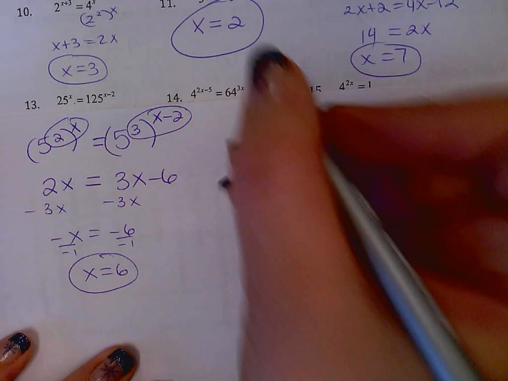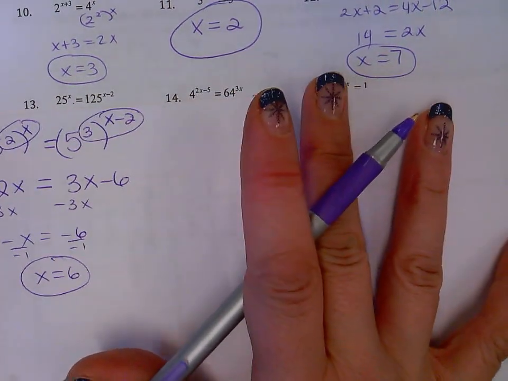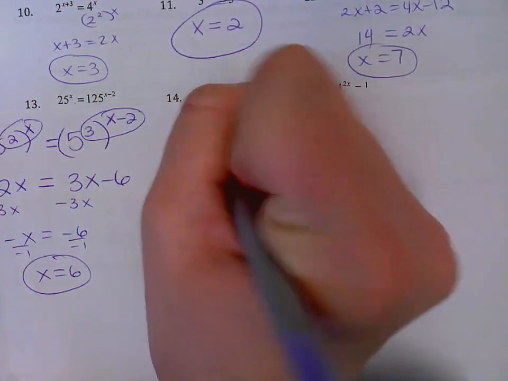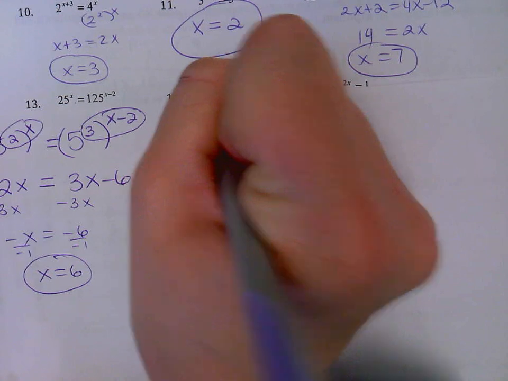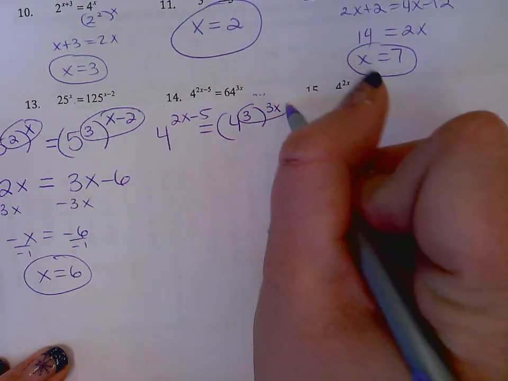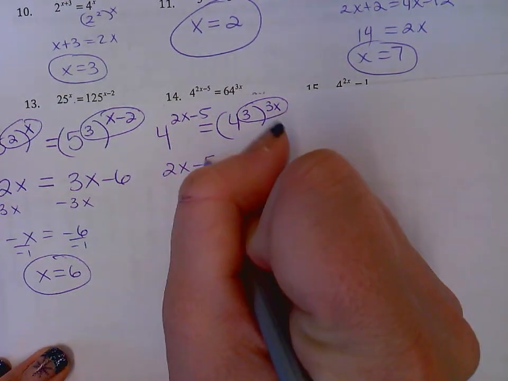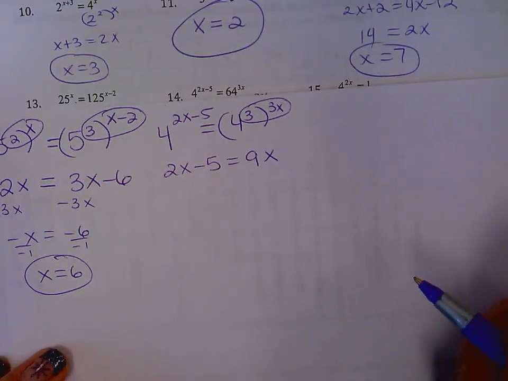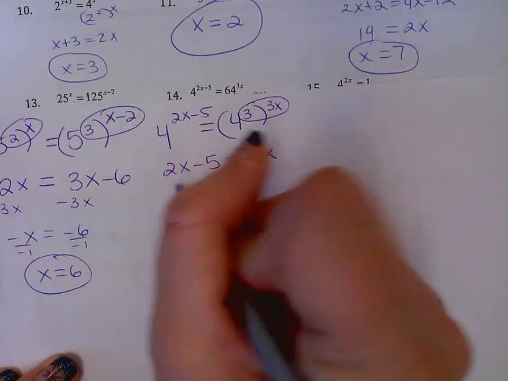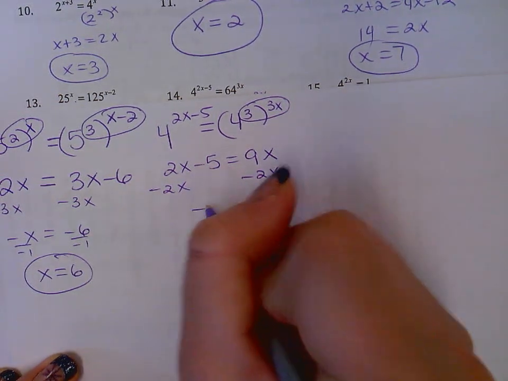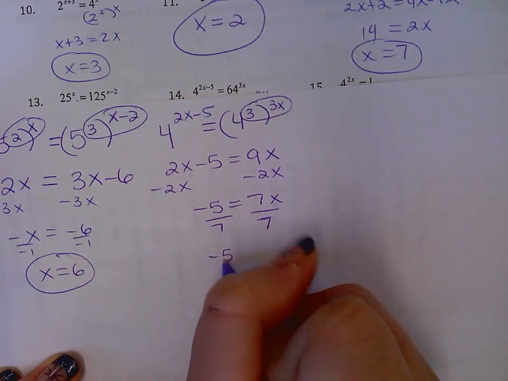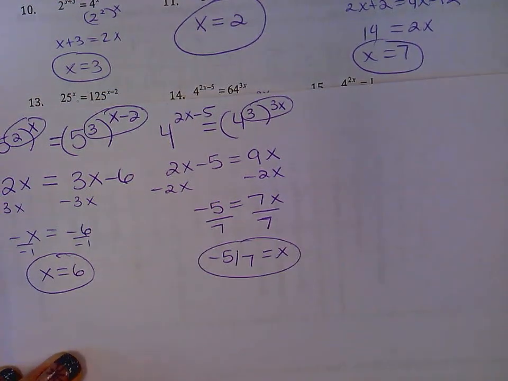Number 14, I need to change my 64 into 4 cubed. So now I've got 4 to the 2x minus 5 equals 4 cubed raised to the 3x power. I'm going to distribute here. 2x minus 5 equals 9x. Pause the video and see if you can solve for x by yourself. So I'm going to subtract the 2x and I'm going to divide by 7. So I have -5/7 as my final answer.